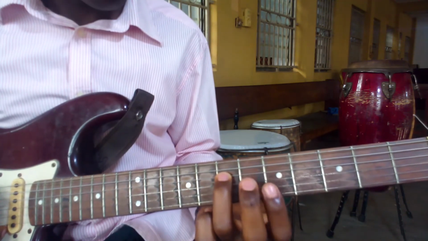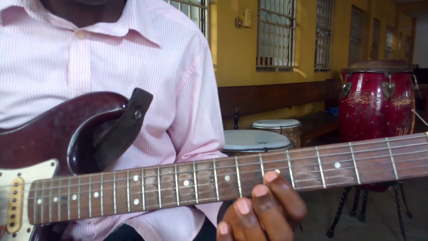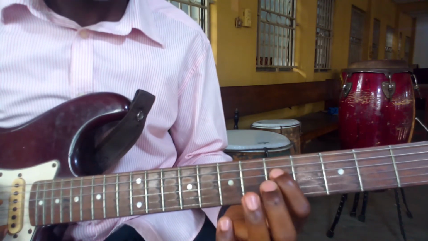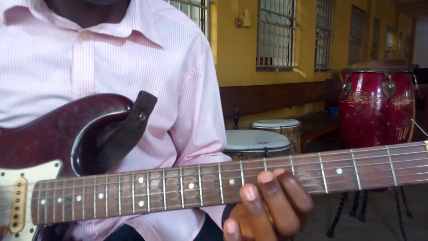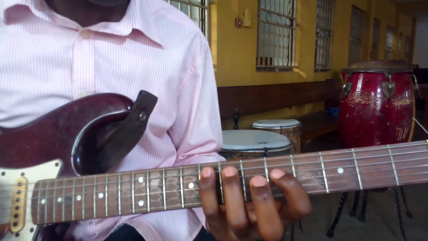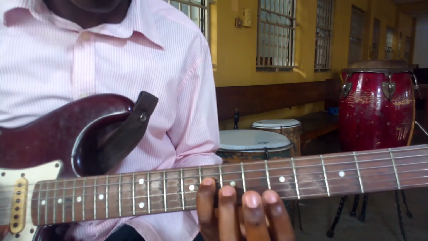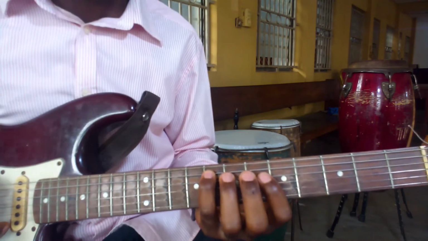Then your Re will be on the same fret where you played your So, which is your So here. That means here will be your Re. And your Do will be on the same fret where you played your Fa. This is your Fa, then here will be your Do. So if you play it correctly, you'll be having something like this.